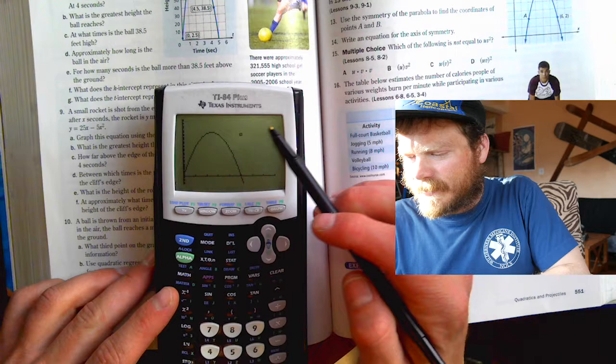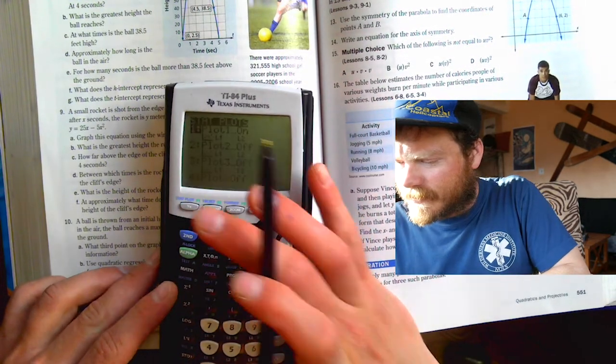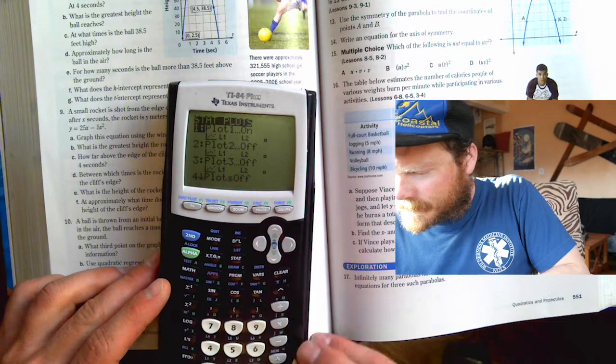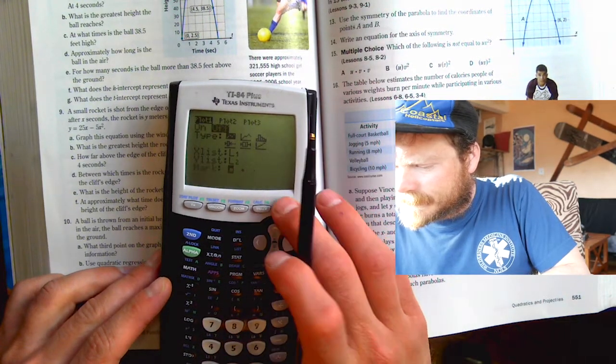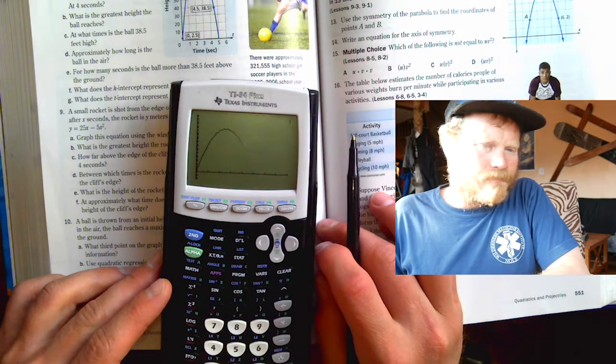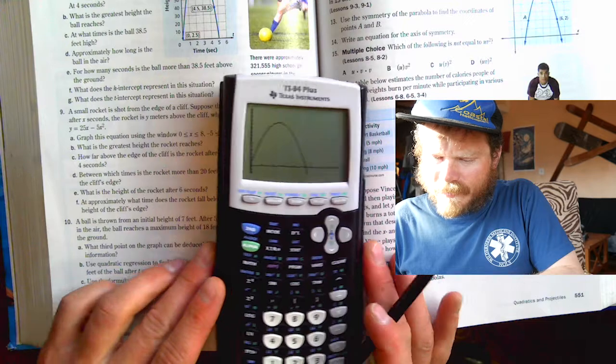Got this little point in here, which is just our scatter plot. So we can take that off if you want. Plot off. Graph. Okay, there we go. Wonderful. Okay, so there it is.